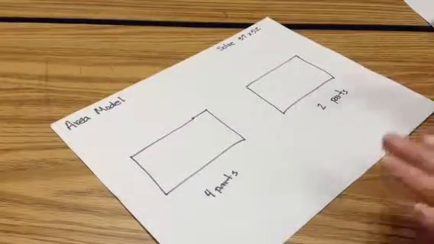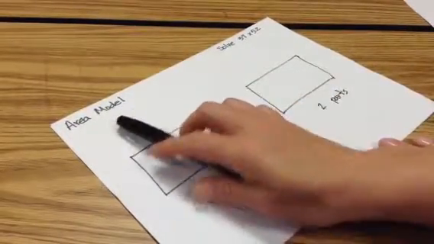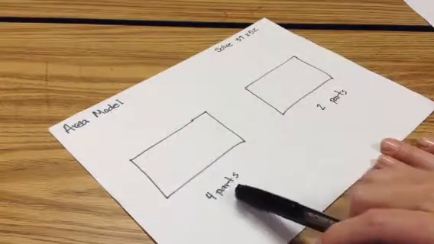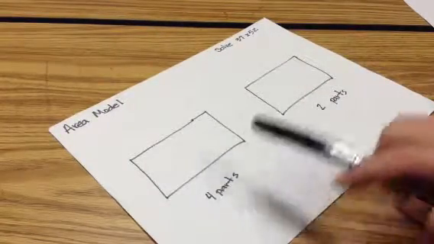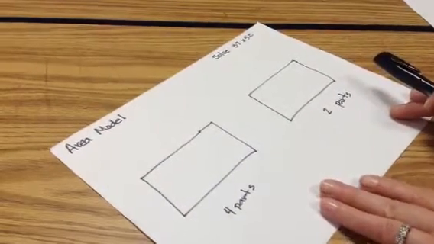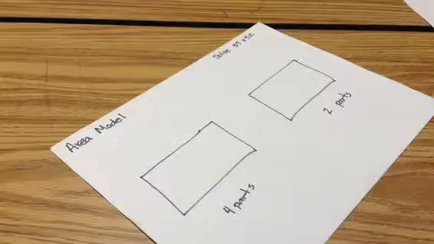Okay, this lesson is going to be using the area model to solve multi-digit multiplication problems. Now, I'm going to be solving an area model with 4 parts and then with 2 parts. So you're going to be seeing both of these strategies. So, you're going to begin with 4 parts.